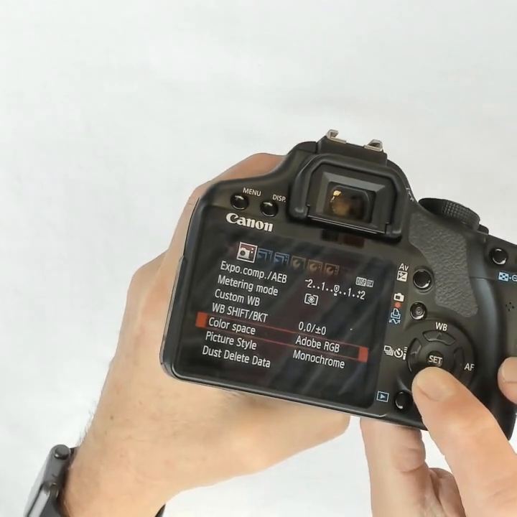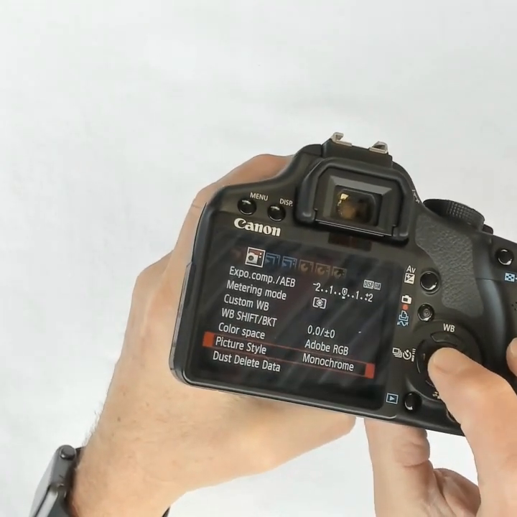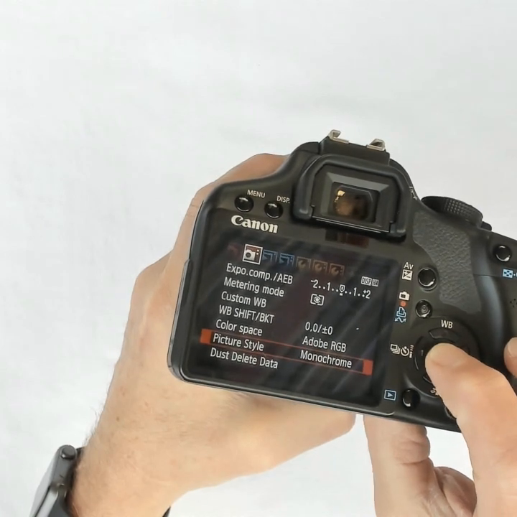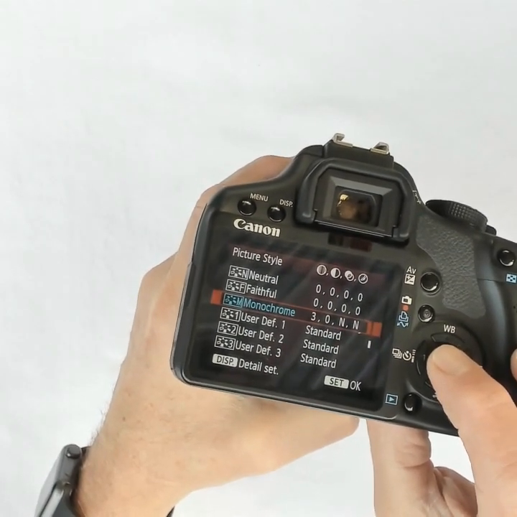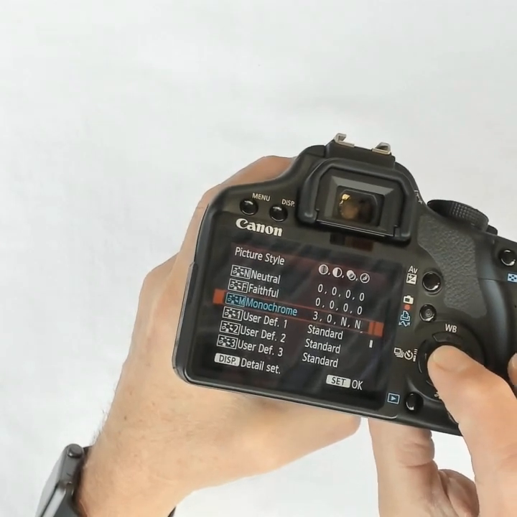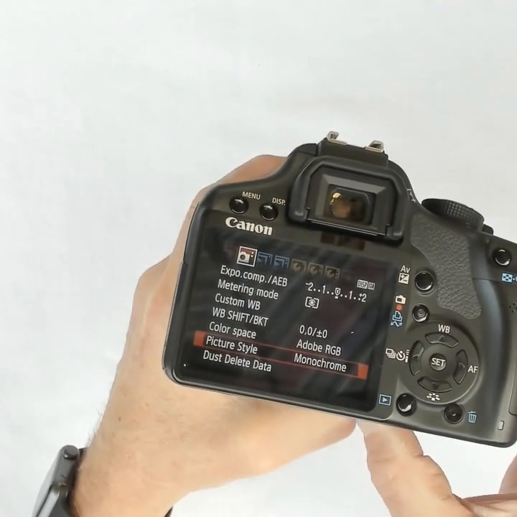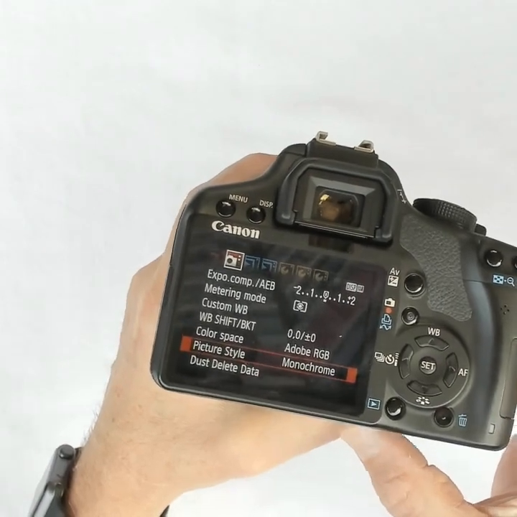And the next important setting here is picture style. We want to make sure that we're set on monochrome. There's various other color settings. In this class, it's going to be monochrome. Click the set button, and we are all set there.